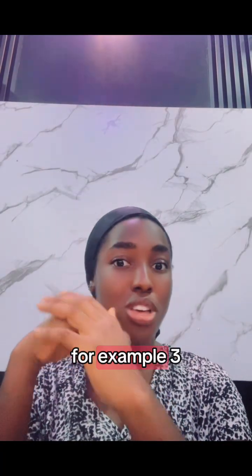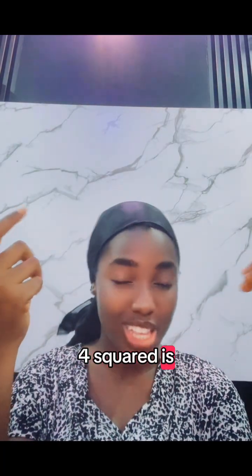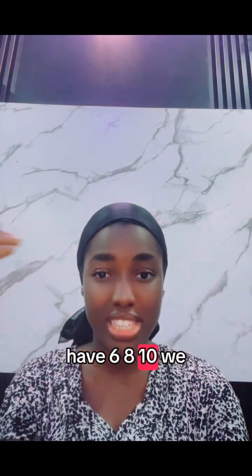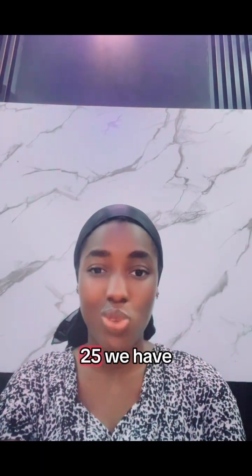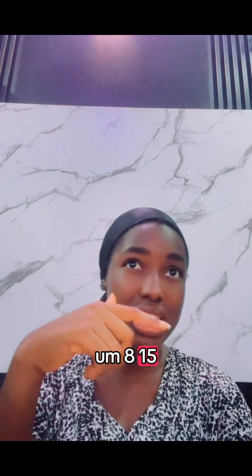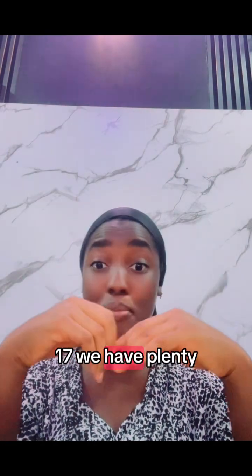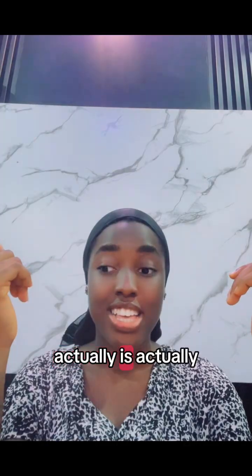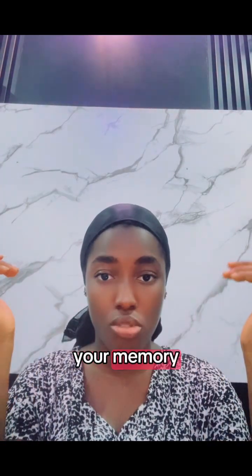For example, 3, 4, and 5. 3 squared plus 4 squared is equal to 5 squared. We also have other sets of Pythagoras triples. We have 6, 8, 10. We have 15, 20, 25. We have 8, 15, 17. We have plenty. I think we have 7, 24, 25. So it's actually good if you have Pythagoras triples in your memory, because it helps you in exams to think faster.